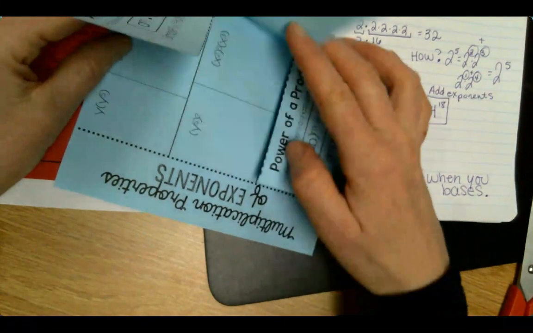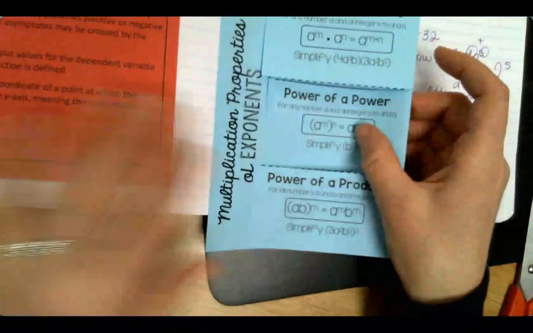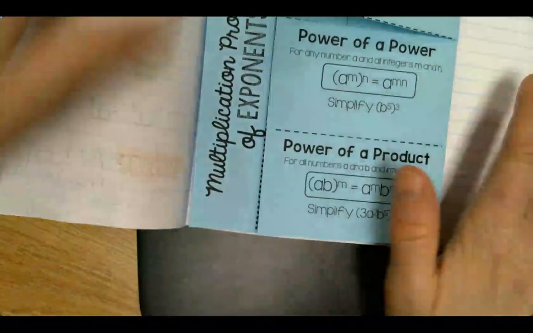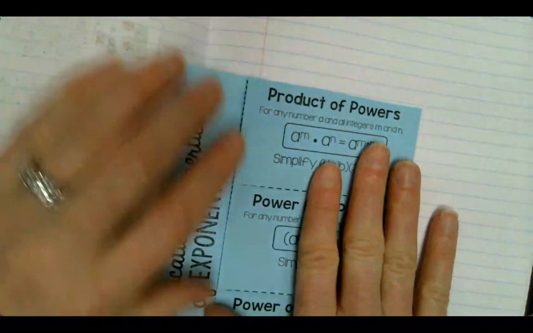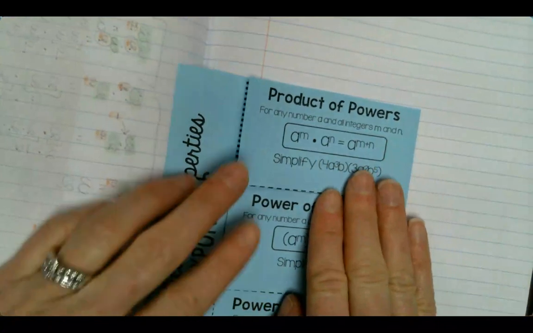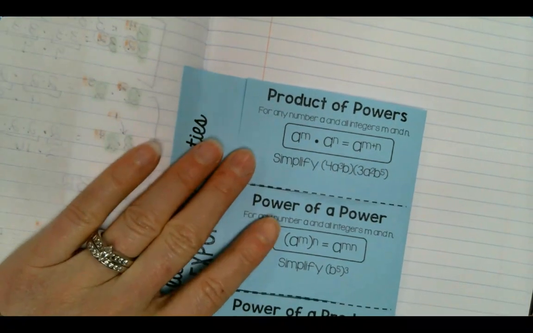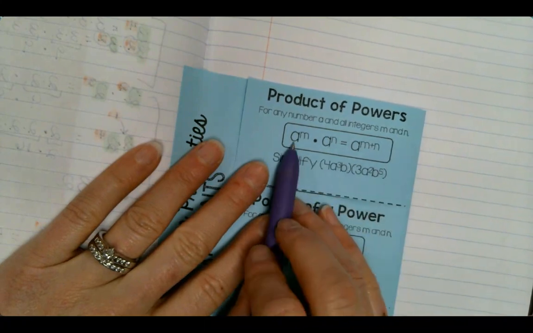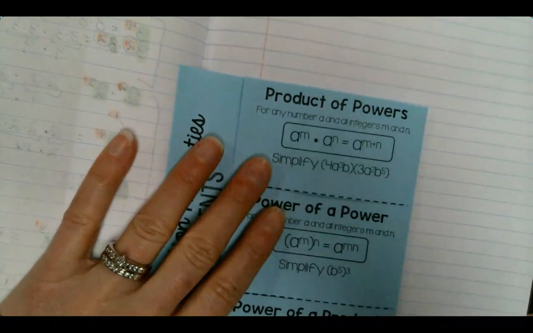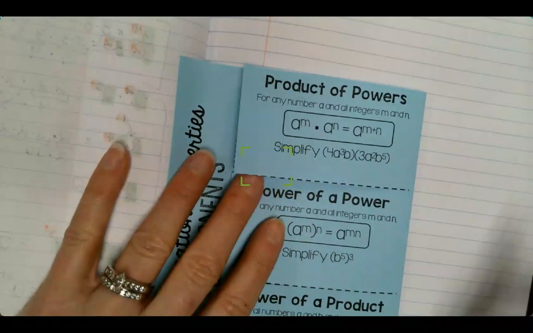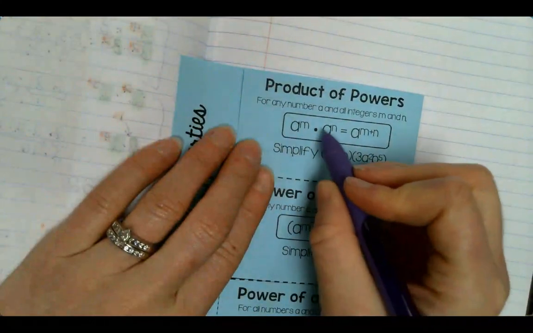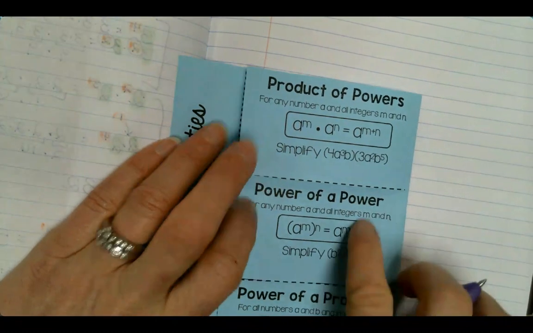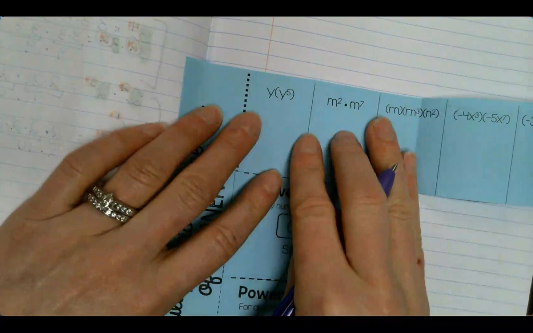Then you'll cut these tabs. And we are going to do the top one, product of powers. For any number A and all integers M and N, so A is any number, M and N are the exponents, you are going to add your exponents as long as you have like bases. All right, so let's do a couple of problems on the inside.